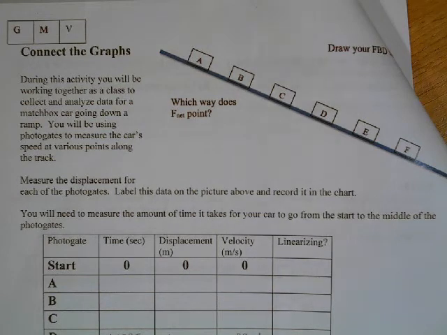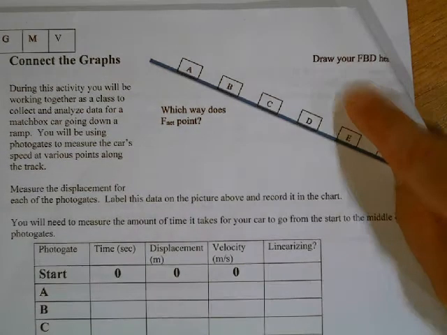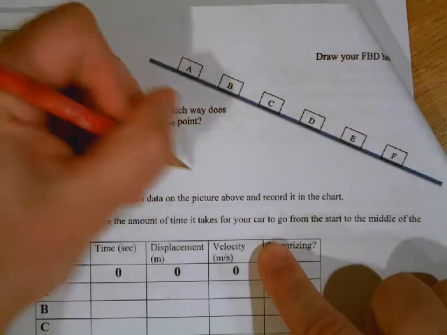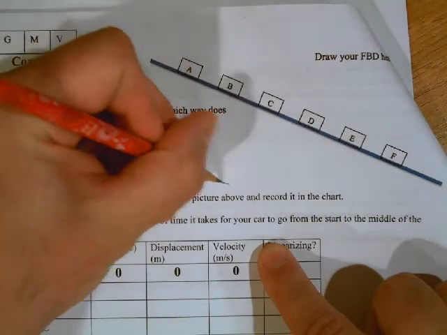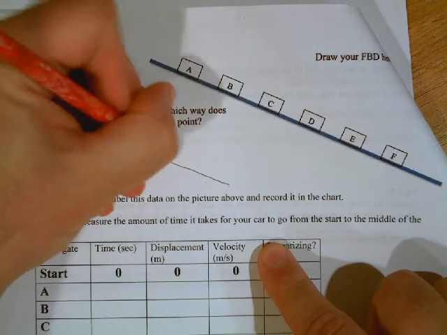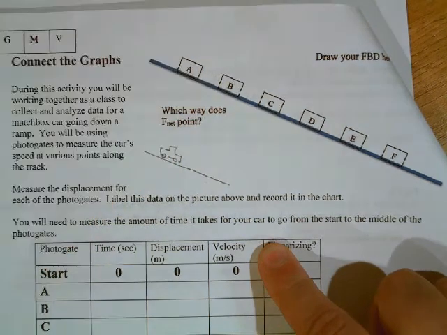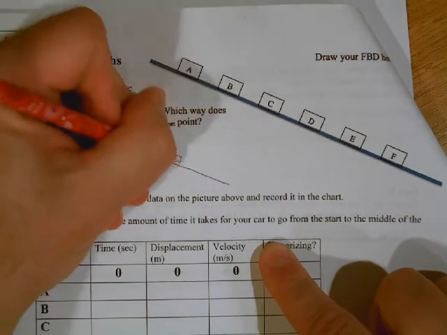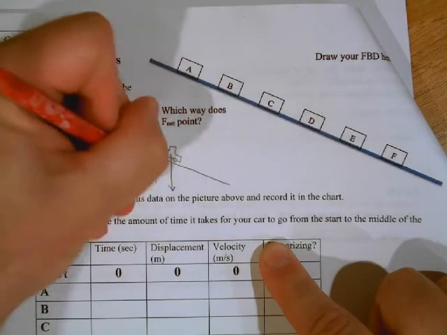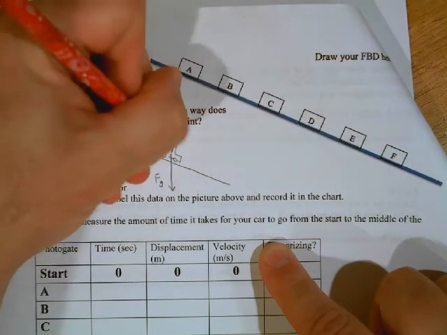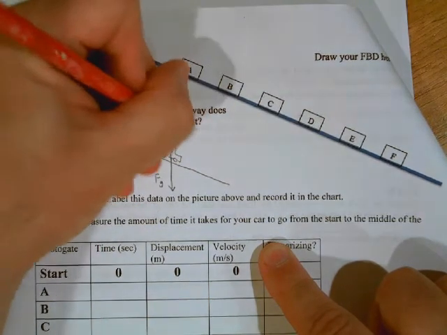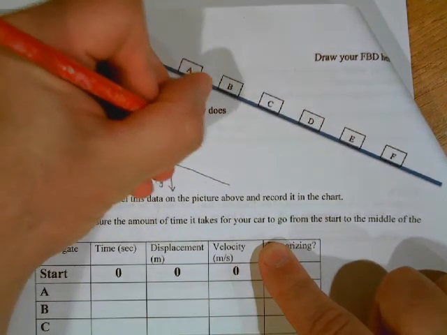All right, so you were first supposed to draw an FBD of the car going down the ramp. You were supposed to draw it over here, but I'm just going to draw it here. So here is the ramp. Here's the little car. We're supposed to draw the forces acting. There's a force of gravity acting straight down. There is the force of the track acting that way.